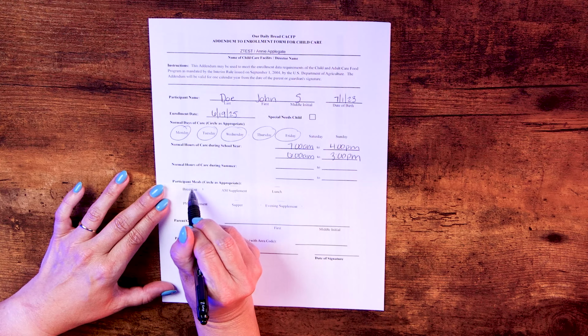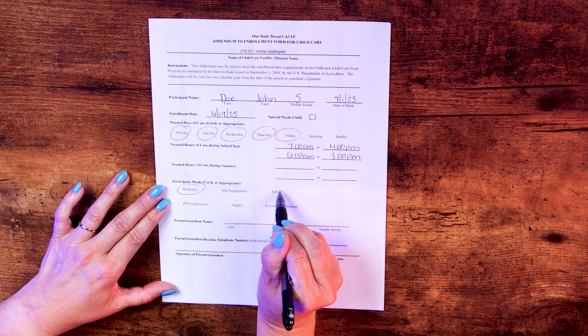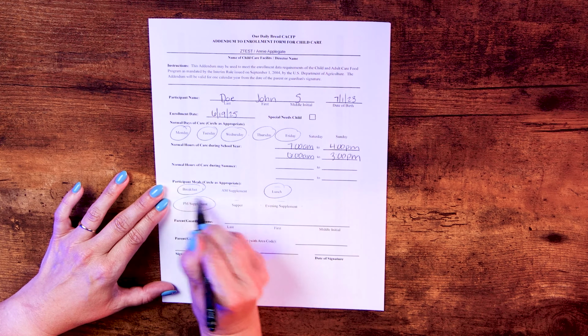All right, the next step is to make sure that each of the meals that the child will be attending is circled. So if John's going to be there for breakfast, lunch, and PM snack, we want to make sure that all three of those are circled.